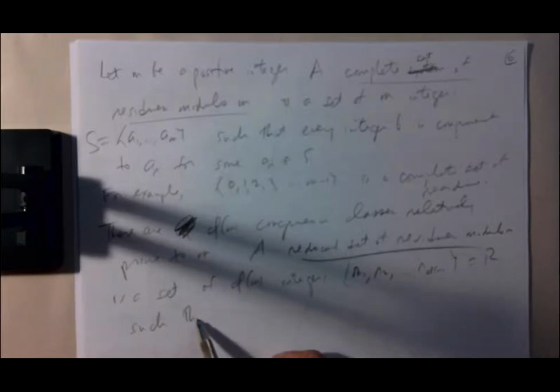Say R1, R2, up to R sub phi of M. I'll call this set R, such that every integer B that is relatively prime to M satisfies B is congruent to R sub I mod M for some integer R sub I in the set R.